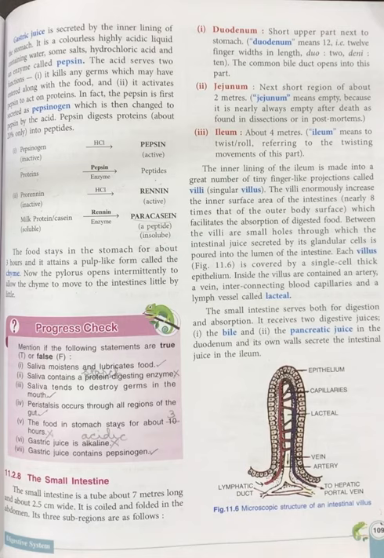Duodenum, the short upper part next to the stomach, is called duodenum, and duodenum means 12, that is 12 fingers width in length. So the length of duodenum is only 12 fingers width, and the common bile duct opens into this part. Second is jejunum, the next region of about 2 meters.